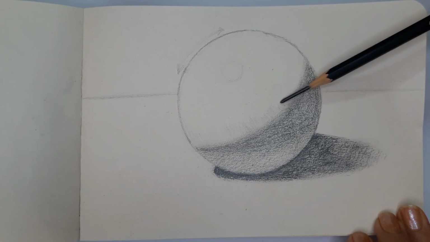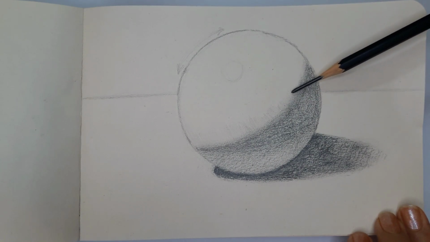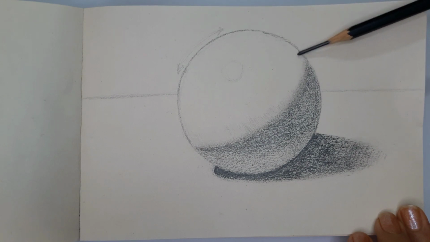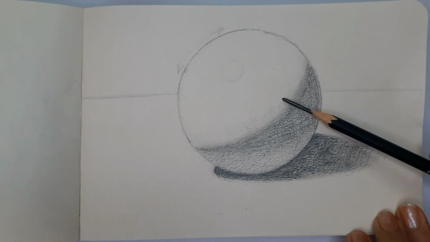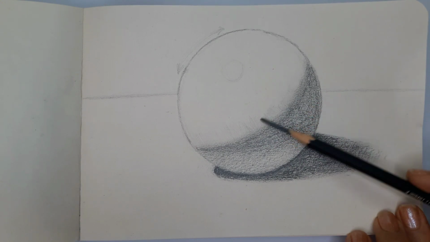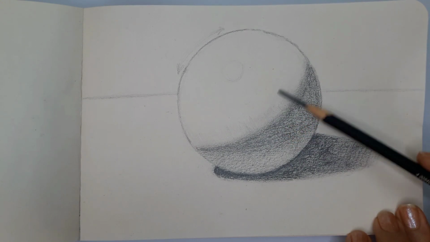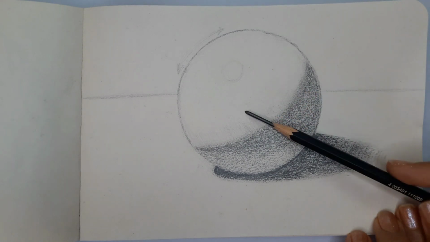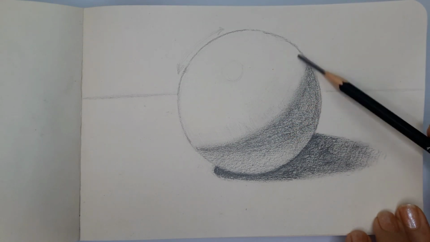So to draw the center light, I'm going to start at the edge of the terminator, and it's not quite going to be a number 1 value, but it's pretty bright. And as I get closer and closer to the light source, I'm going to feather out my strokes to make a transition from darker value to a lighter value.